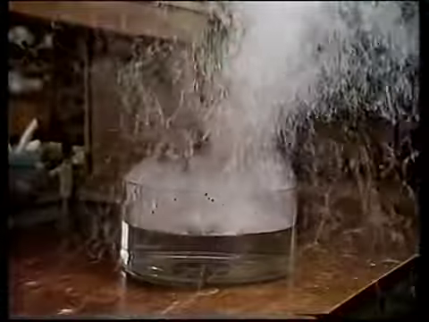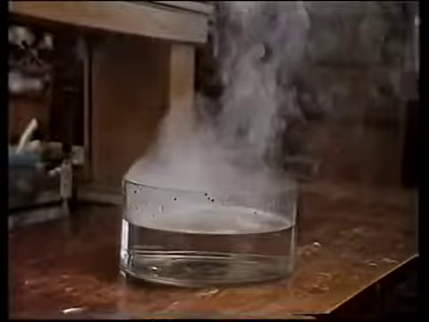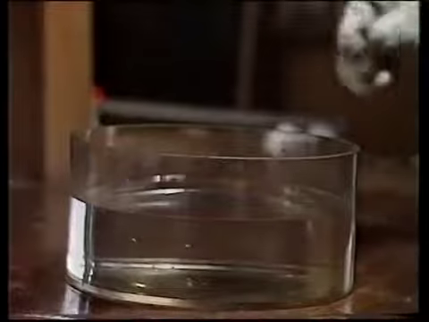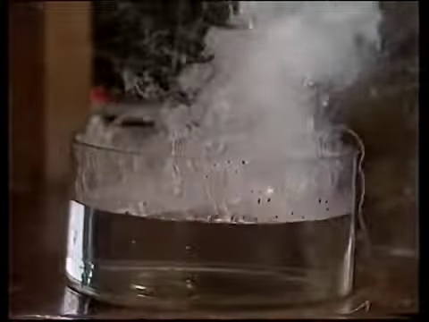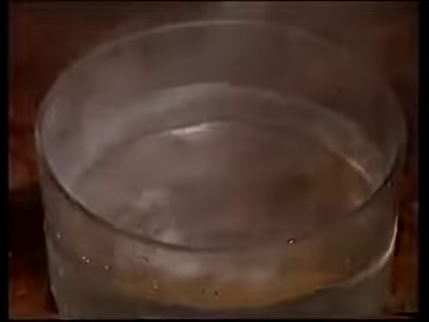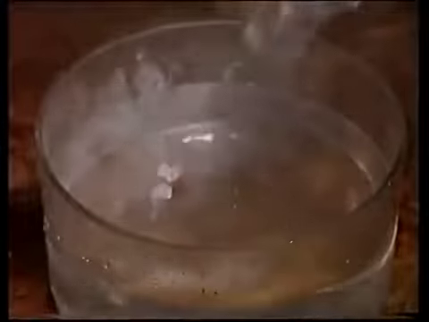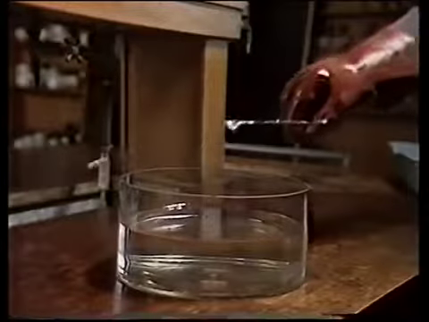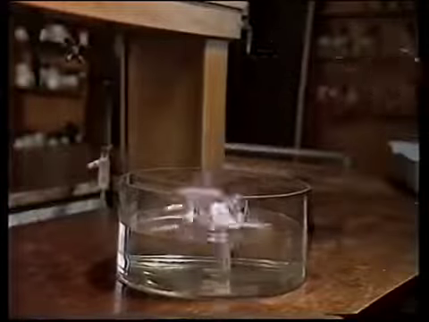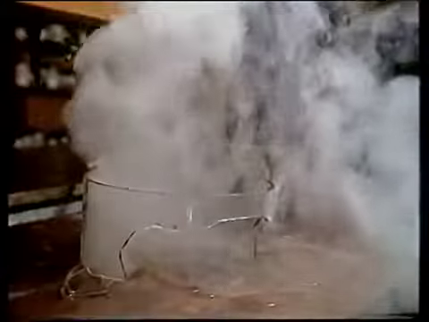The next element is rubidium. This time we put a safety screen between us and the reaction. You can see that things gradually become more terrifying as we go down the group. Let's try cesium, our fifth alkali metal. And that seems a convenient point to break off our study of the alkali metals.